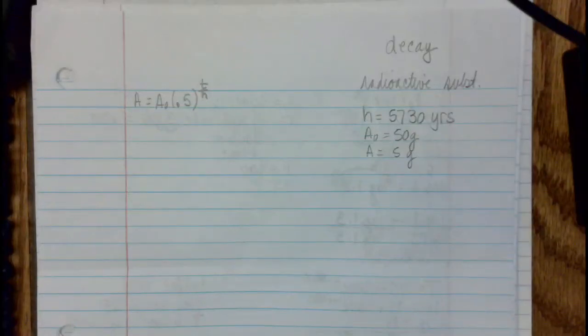This problem talks about a radioactive substance, and it gives us that formula, A equals A sub 0 times 0.5 to the T divided by H. It's talking about the half-life, and so it tells us that it takes 5,730 years for our substance to decay by half. And the original amount that we have is 50 grams.